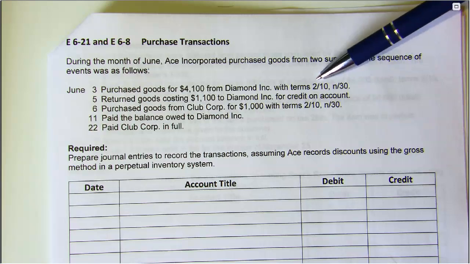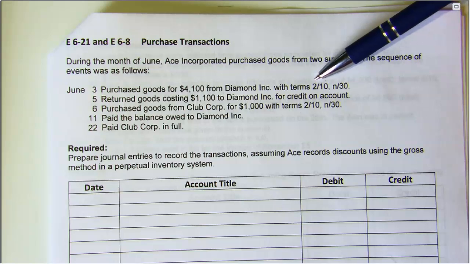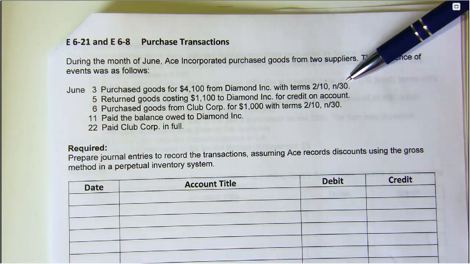The 2, remember, stands for the percent of discount. The 10 is the discount period. If ACE pays for the goods from Diamond within 10 days, they can take a 2% discount on the goods that they keep. If they do not pay within 10 days, they must pay the net amount, in other words, the purchase minus any return, within 30 days.